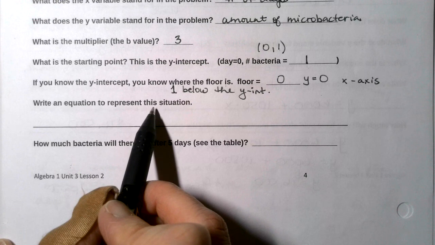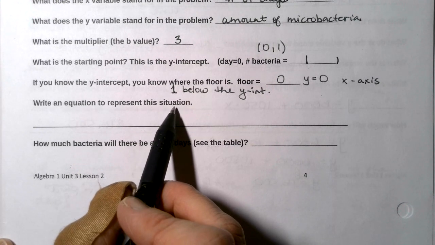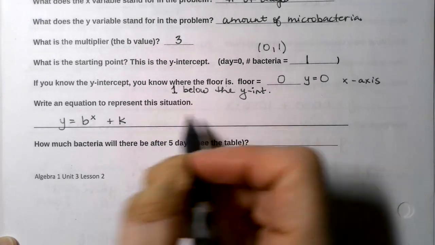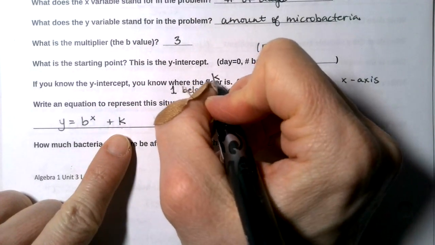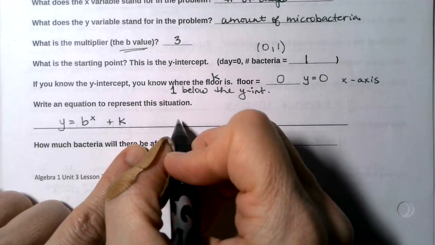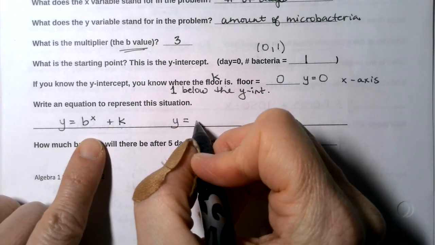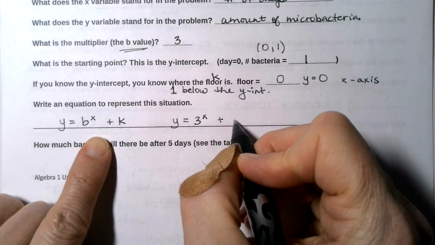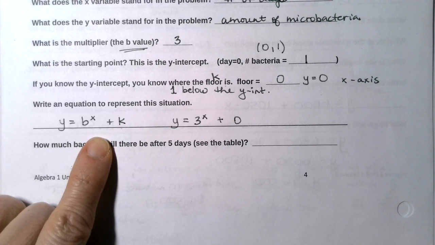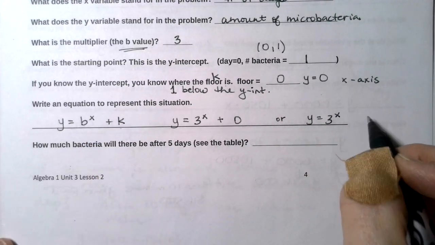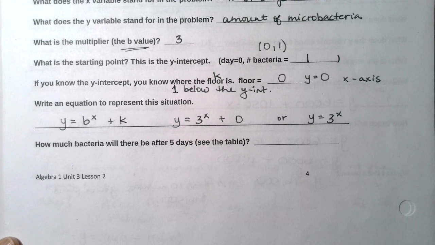So write an equation to represent this situation. We just said that it is exponential. Our general form for exponential is y equals b to the x plus k. And we know that the k value is associated with the floor. And up here we have the b value, which is our multiplier. So we're ready to plug that in. Y is equal to our b value, or multiplier, 3 raised to the x power, plus the k value, which we said is 0. So you could write that as y equals 3 to the x plus 0. That is exactly the same thing as just saying y equals 3 to the x. You don't have to have the plus 0 because anything plus 0 is the same thing.